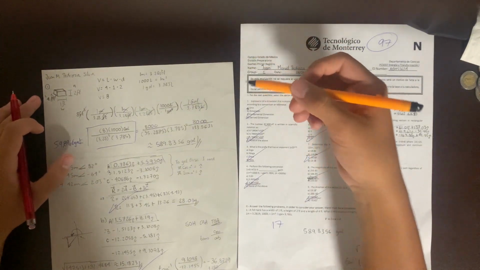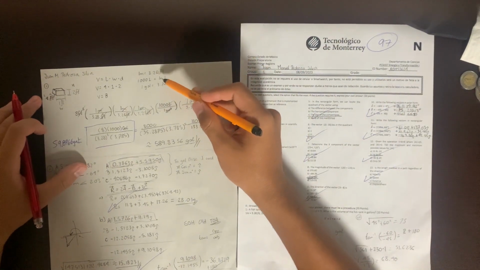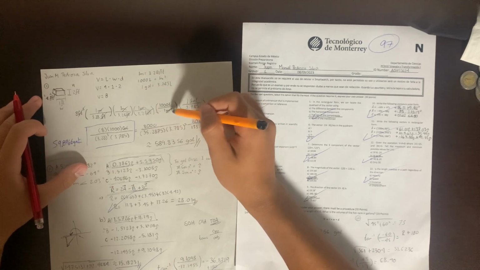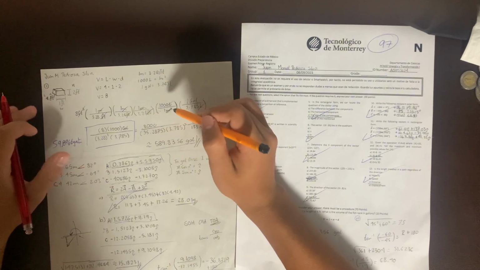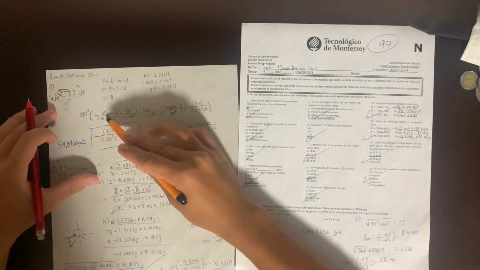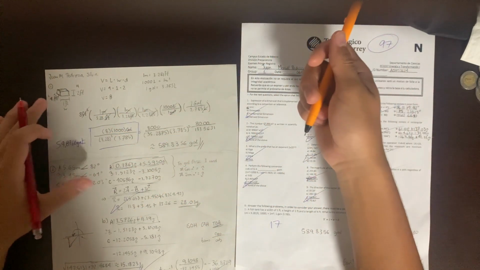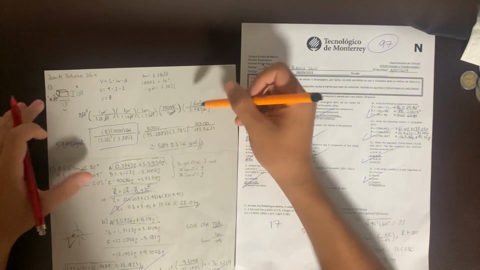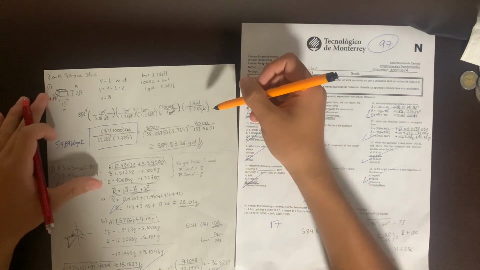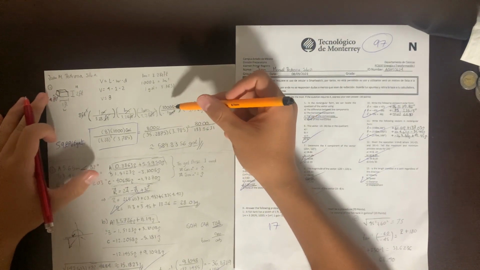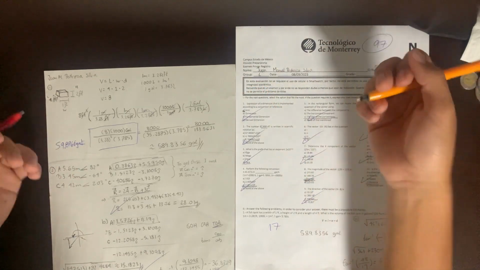We also know that 1 cubic meter is equal to 1,000 liters, so we write it here. We write the cubic meters down to eliminate the meters up. And we also know that 3.785 liters is equal to 1 gallon. So we'll eliminate the repeated values.